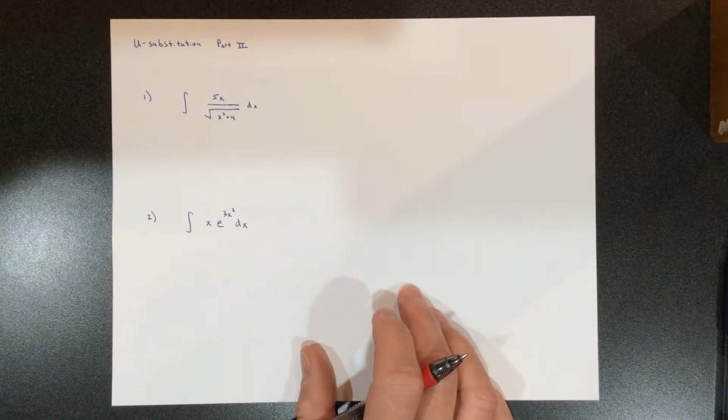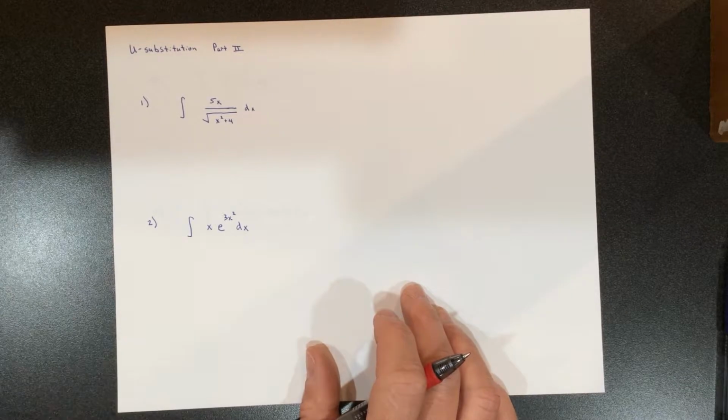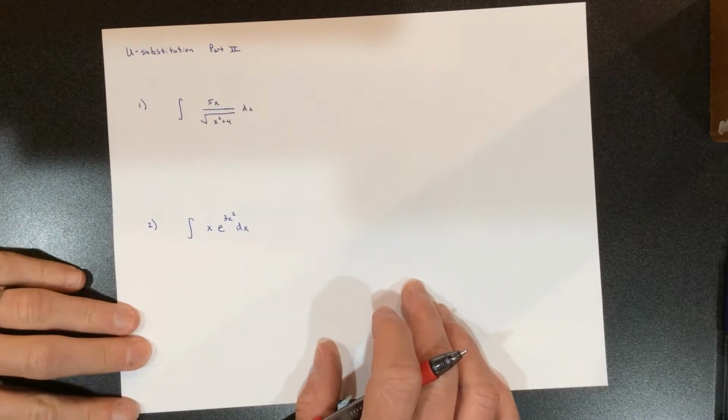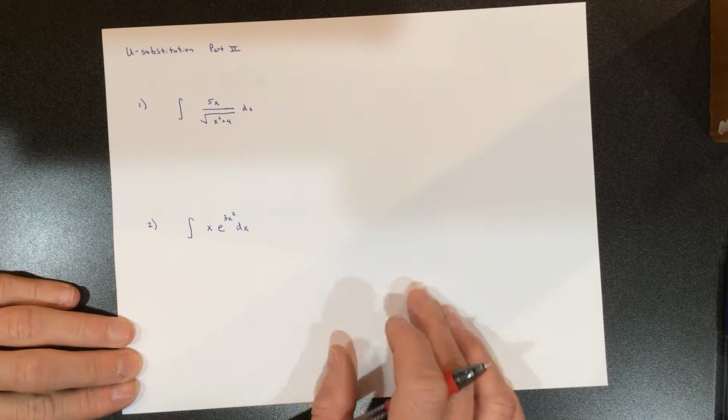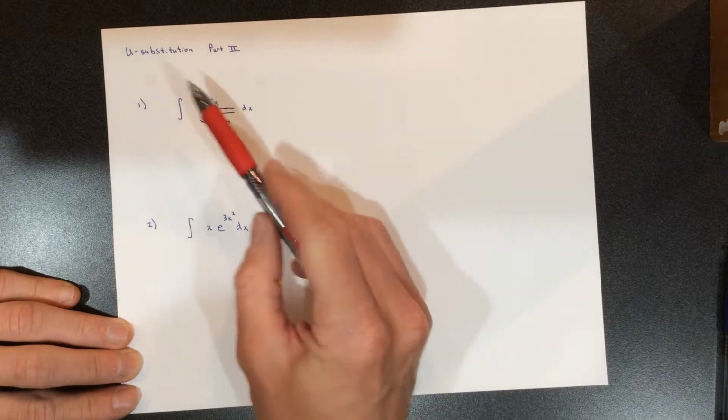All right, I'm going to talk you through six kind of harder U substitution problems. So this is part two, and most of these I'll go through the whole formal process of identifying u, du, and then making some substitutions. So let's just take a look at this.